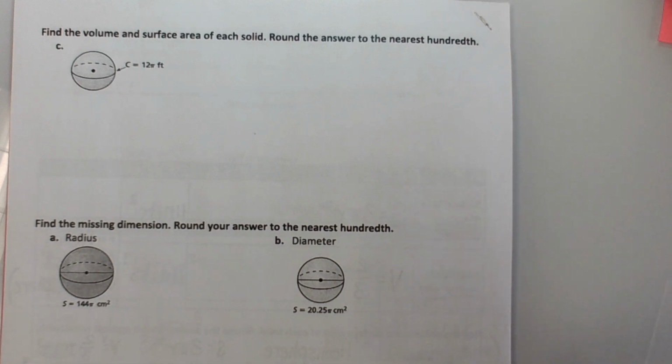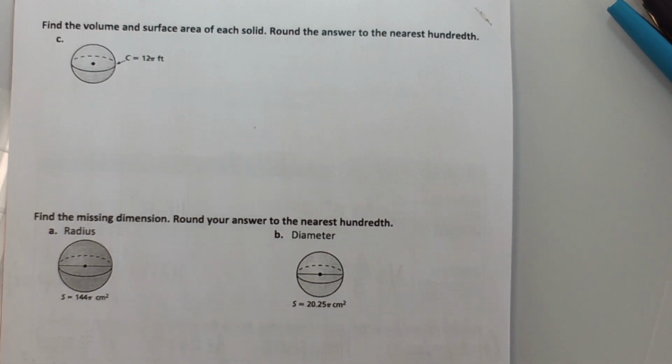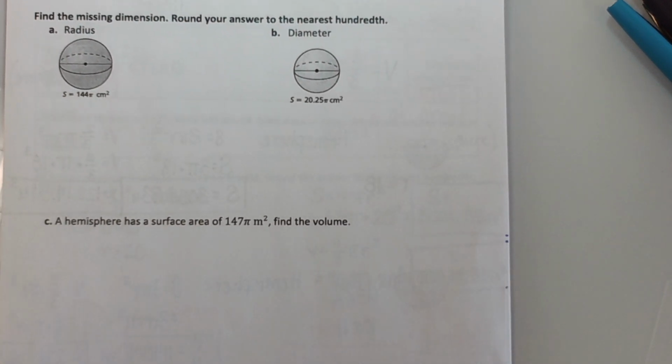What do you notice about question C? It's got a pi involved. True. What else? No radius. What else? It has a circumference and it's a sphere, not a hemisphere. We did one like that already. But please, do pay attention to what shape it is. We are skipping that problem though.